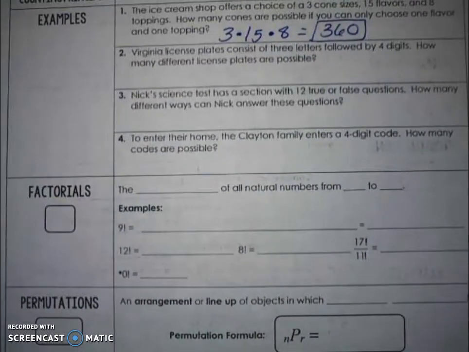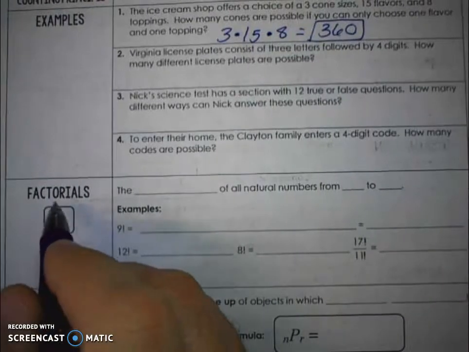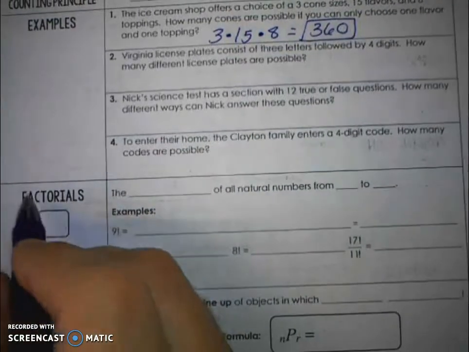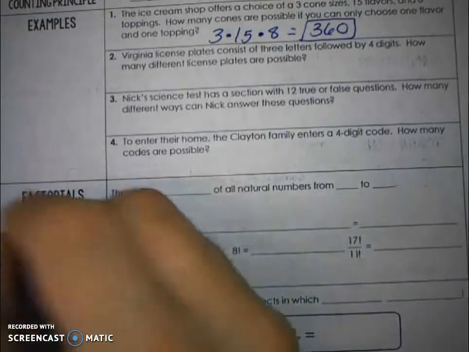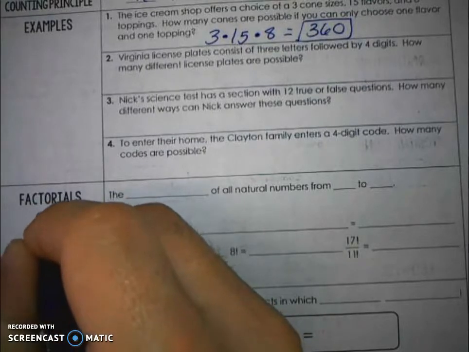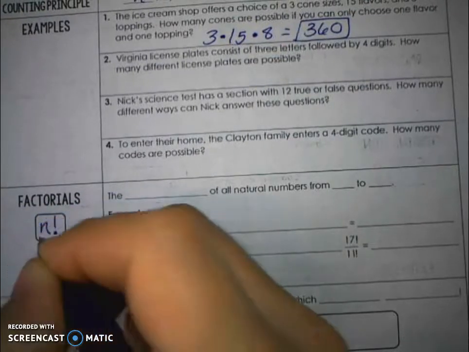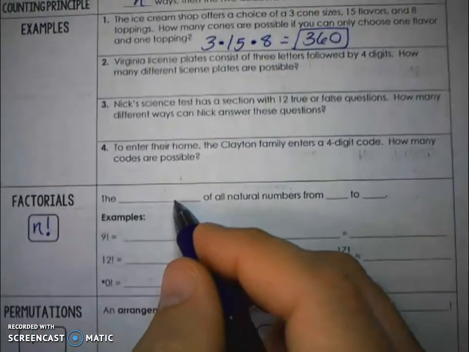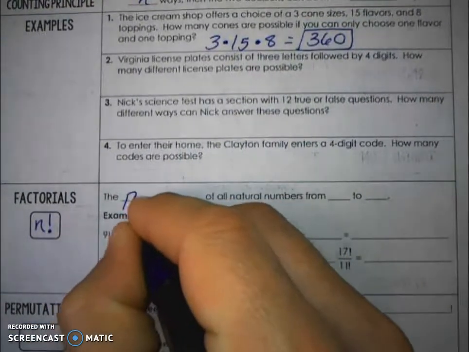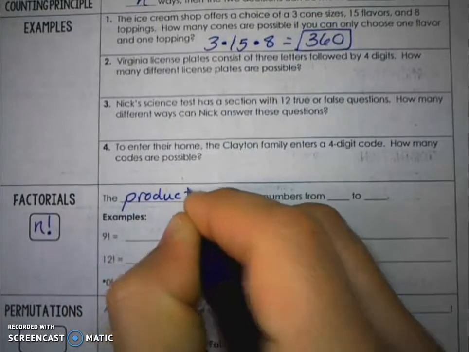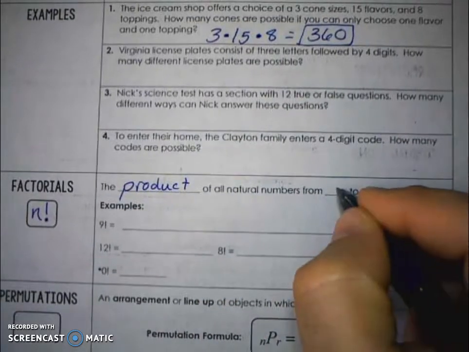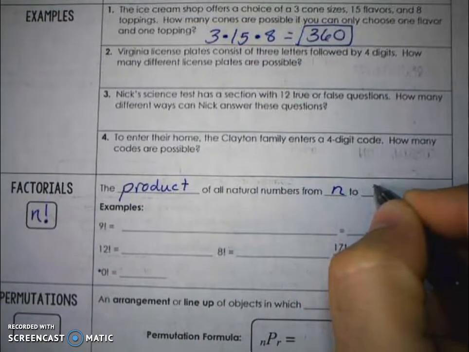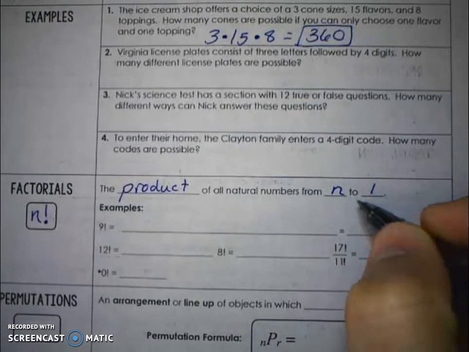Okay, so we're going to take a look at another key idea that's going to be very important to us, and that's called factorials. Remember, factors, the key word here is factor, are things that are multiplied together. But this concept of factorial, where we use n to represent any number, and then we put an exclamation point after it, is a mathematical concept illustrated here. And it says that the product of all natural numbers, remember those are the counting numbers, from whatever number we're using down to 1, is what we call factorial.